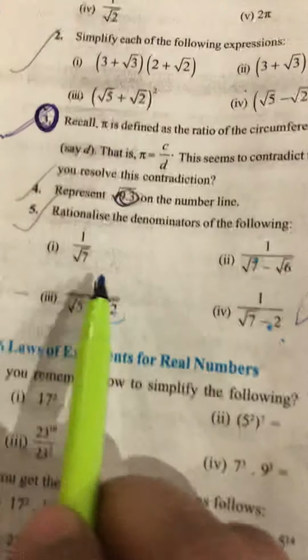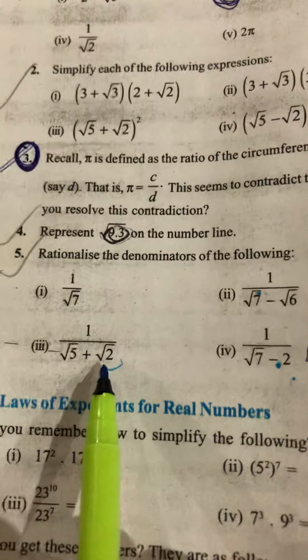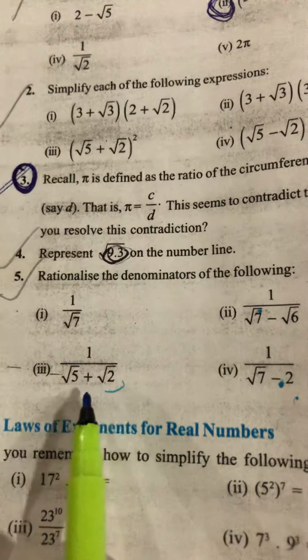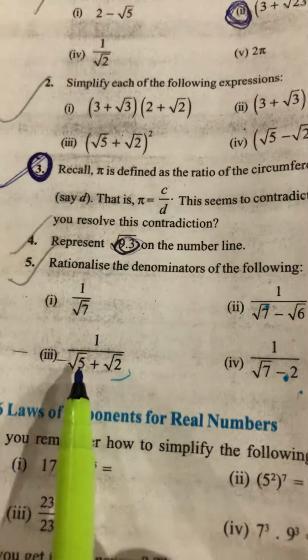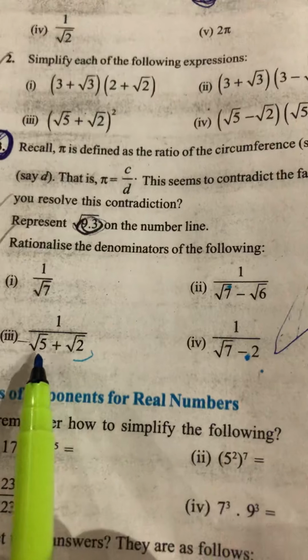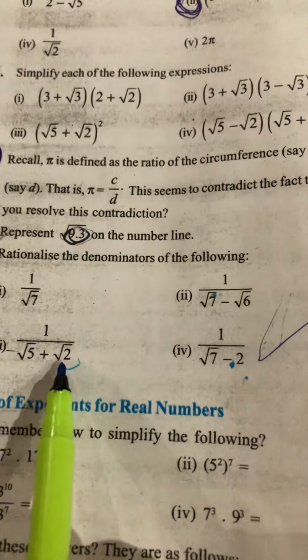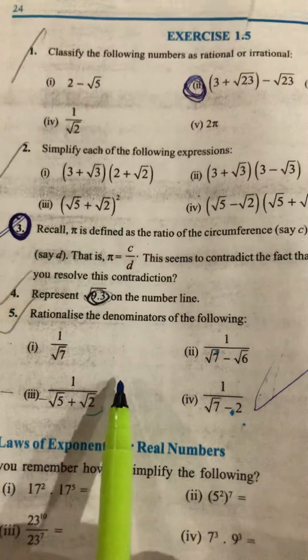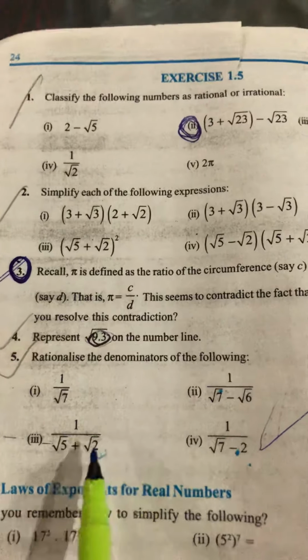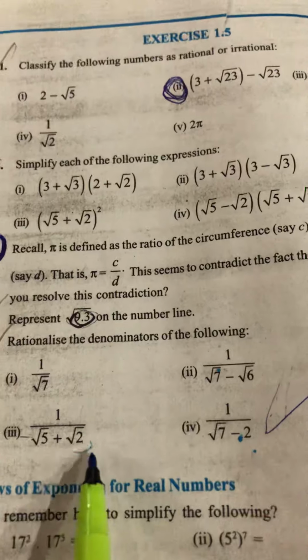Now the third part is 1 by root 5 plus root 2. Now you can try it yourself. I'll give you a hint. The rationalizing factor in the third part is root 5 minus root 2. So we have to multiply by root 5 minus root 2 and divide by root 5 minus root 2. So you will easily get the answer.